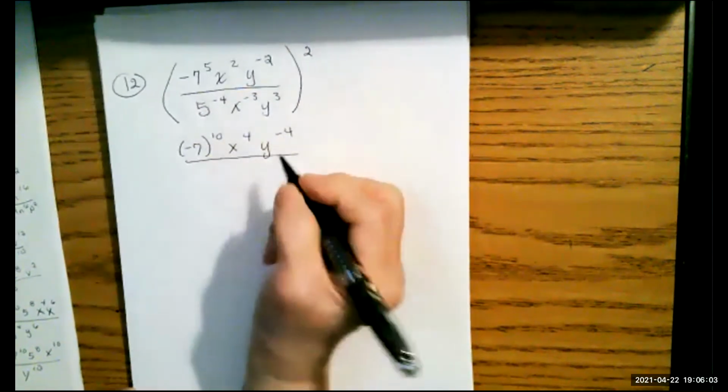So this is going to be negative 7 to the 10th, x to the 4th, y to the negative 4, over 5 to the negative 8, x to the negative 6, y to the positive 6.